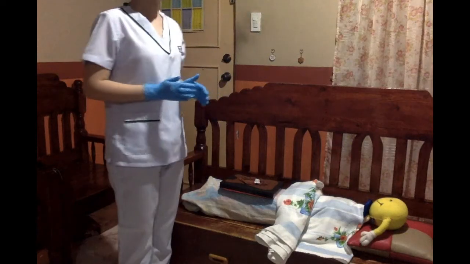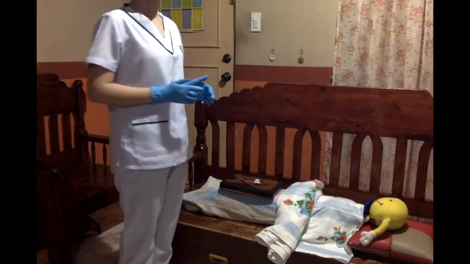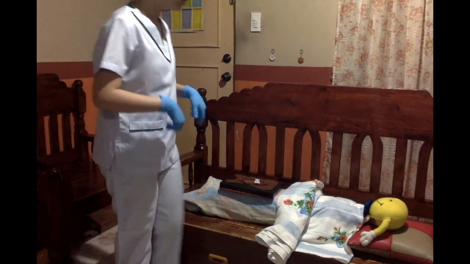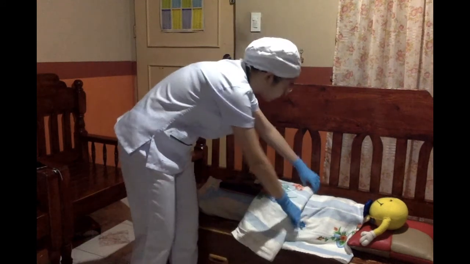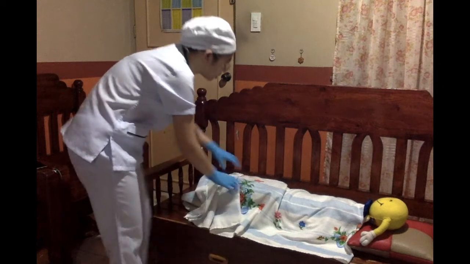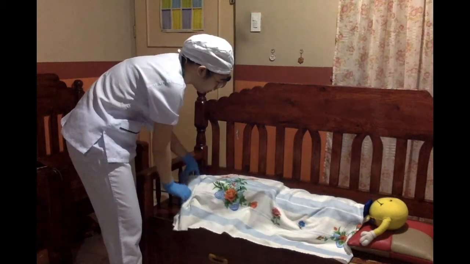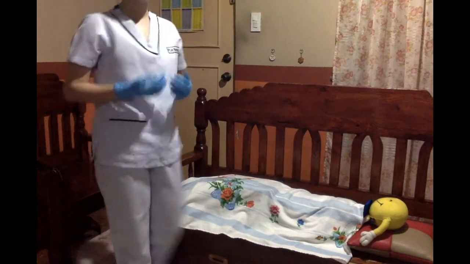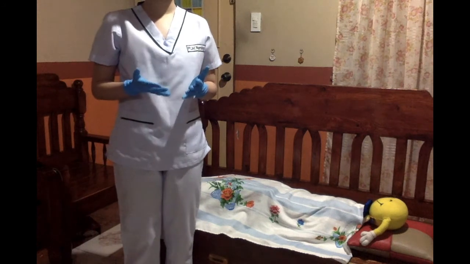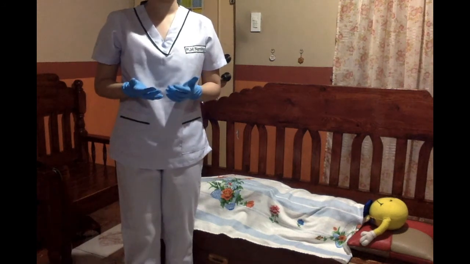The client will remain in the dorsal recumbent position to further expose the labia. Then I will drape the client to provide privacy and reduce embarrassment. After that, I will now discard my gloves and perform hand hygiene to reduce microorganism transfer.